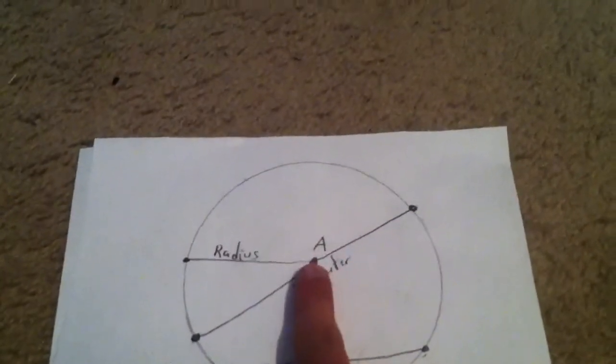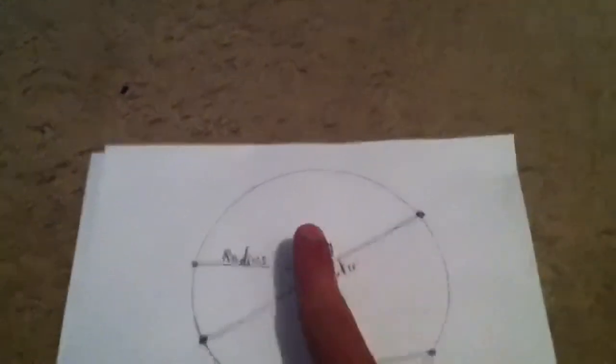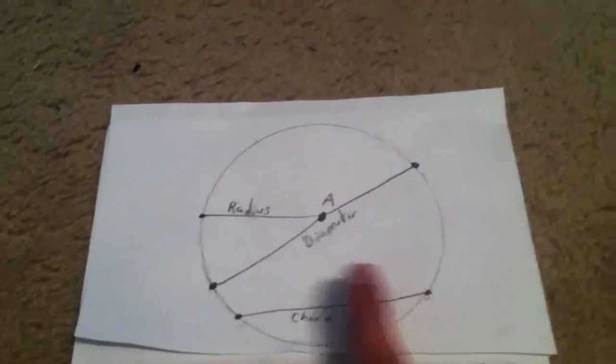Circles have a center point. The center point is labeled with a letter which will identify the circle. So this is center point A, so the circle will be circle A.